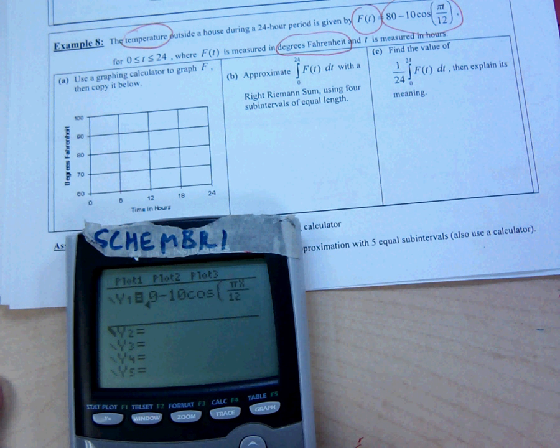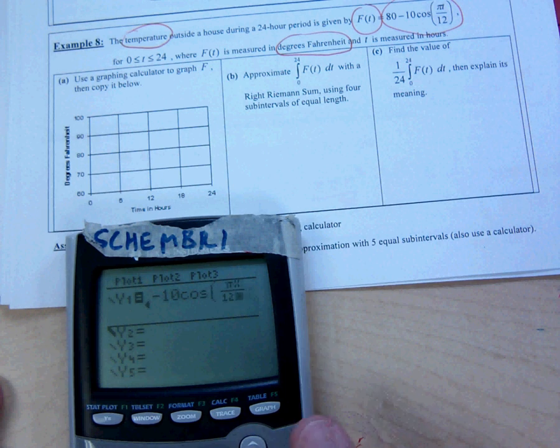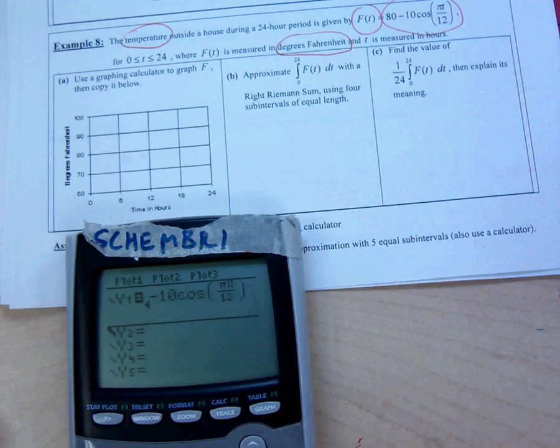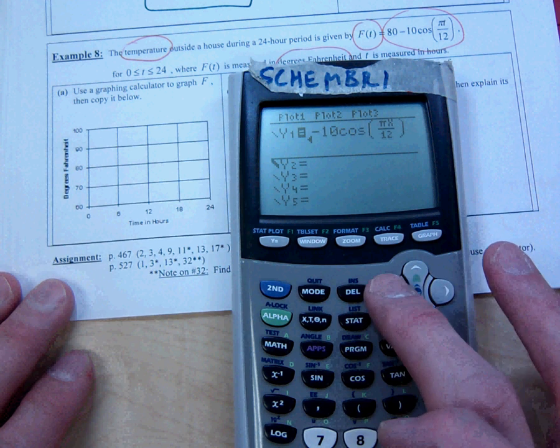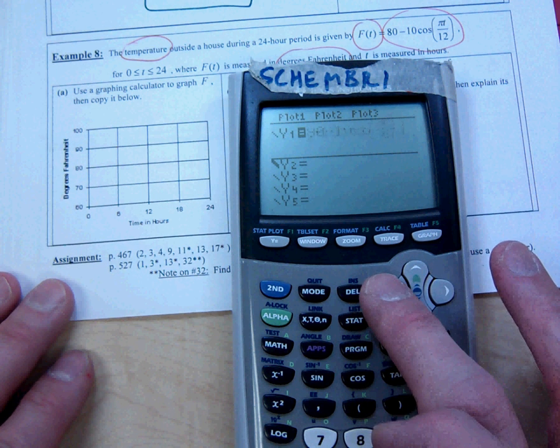Okay, so there's a couple, oh no, I don't want the parenthesis there. I want the parenthesis on the outside, right? Okay, so a couple things here, guys. Obviously you want to make sure it's entered correctly. Double check it. Okay, looks good to me.